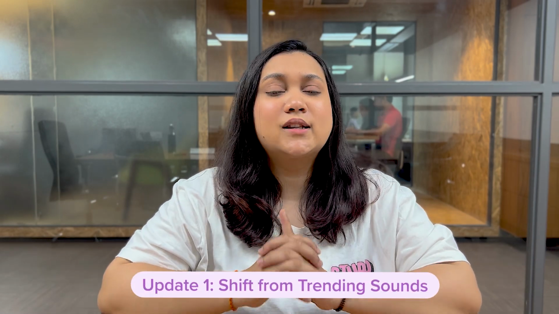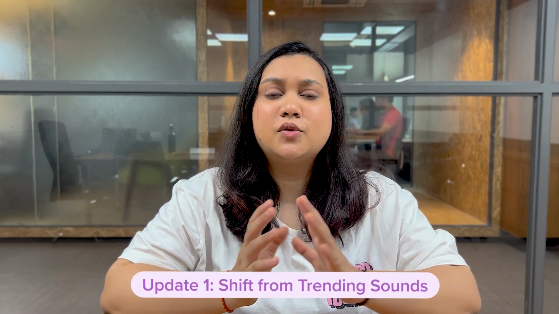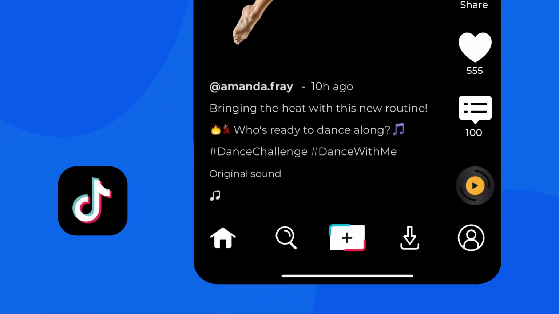Now let's talk about some important algorithm updates on TikTok for 2024 that are affecting your TikTok presence. TikTok's latest update shows a shift from trending sounds. So TikTok now favors original sounds over trending ones. So focus on talking directly to the camera and using a copyright-free background sound. Use your own voice and original sounds and don't rely on trending sounds for growth as you might be doing on Instagram currently.